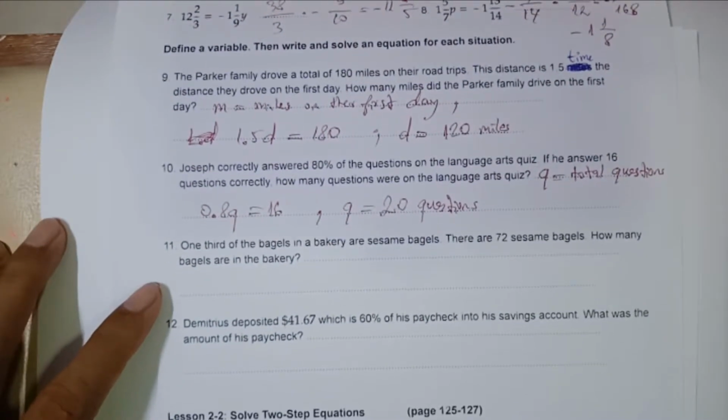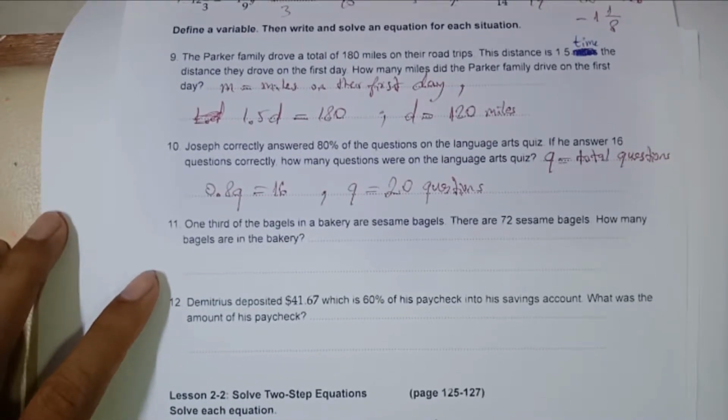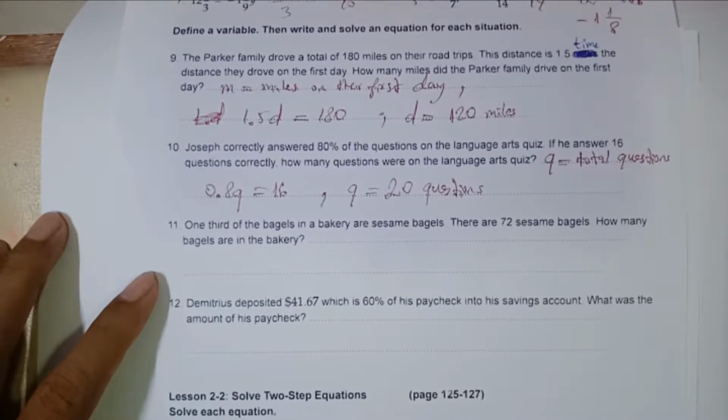Okay, number 11. One third of the bagels in the bakery are sesame bagels. There are 72 sesame bagels. How many bagels are in the bakery?